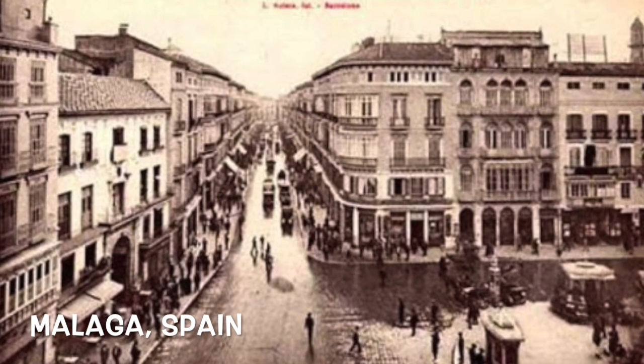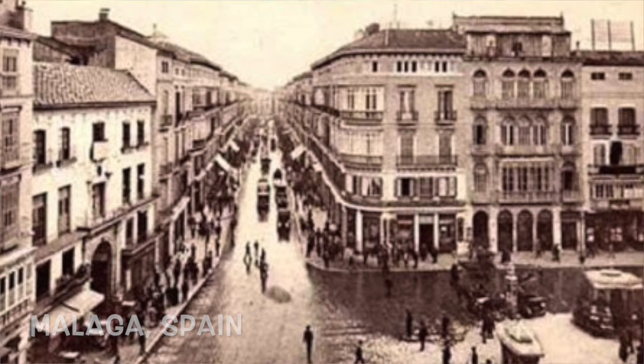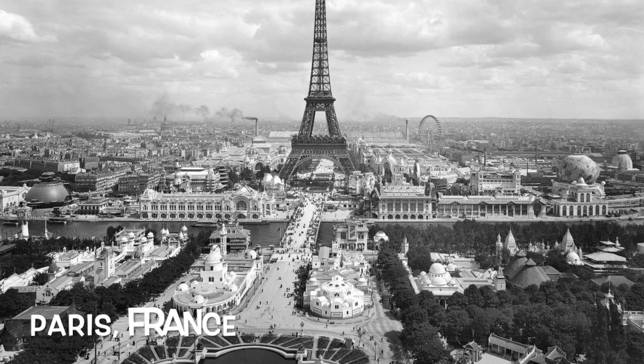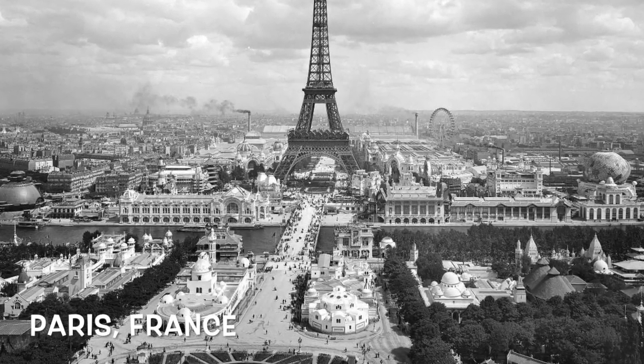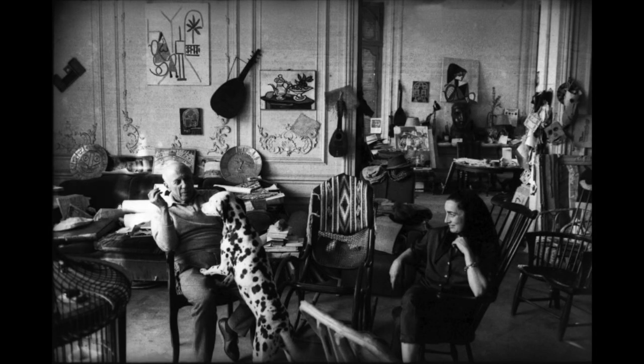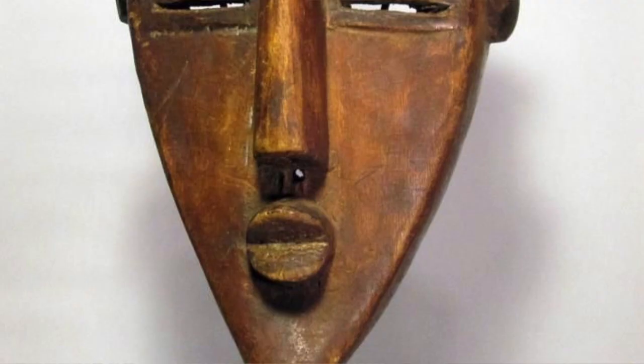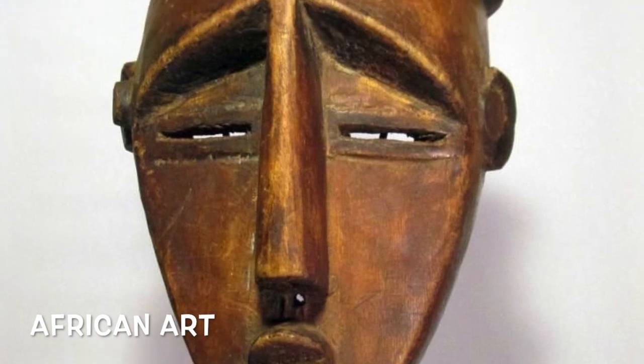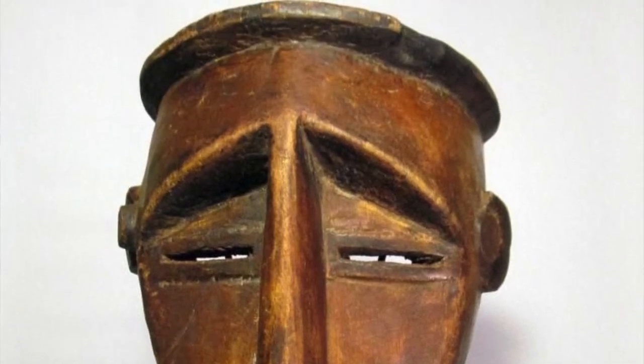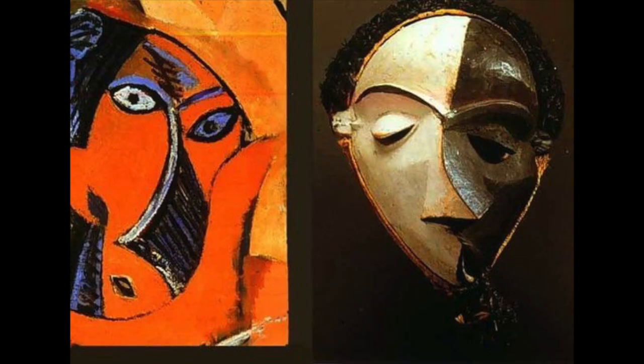Picasso was born in a town called Malaga in Spain in 1881, but when he was 23 years old, he moved to Paris. Paris was a very cool place to be an artist at that time. Picasso became friends with lots of other artists and writers and became interested in art from other places too, especially African art. You can see some of these influences in his paintings.